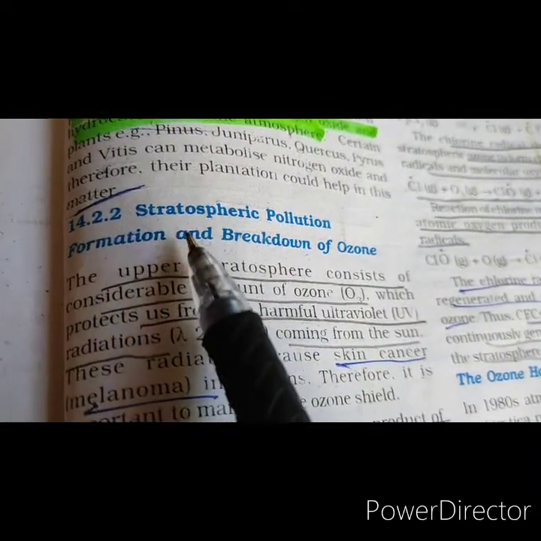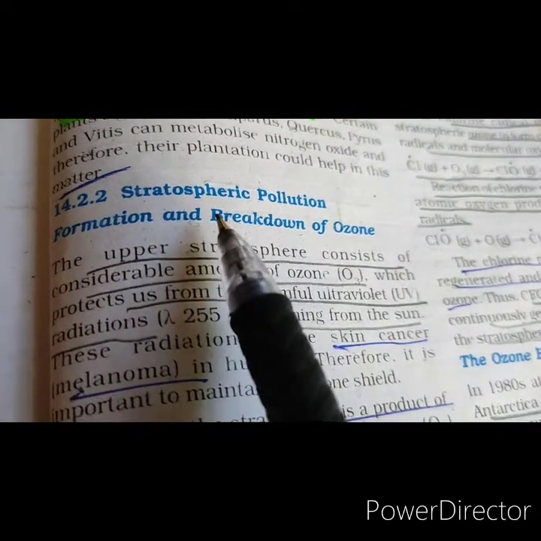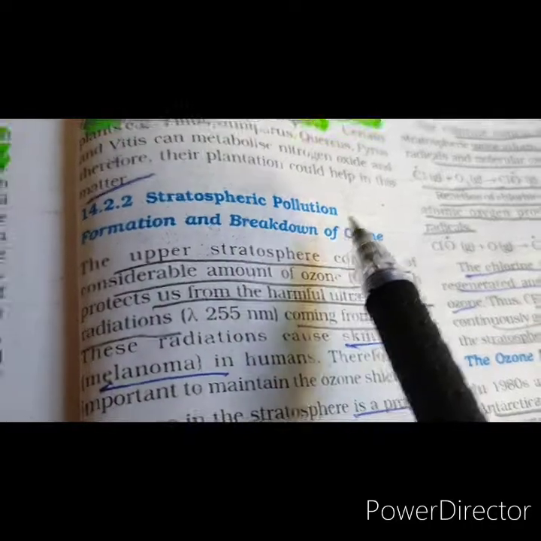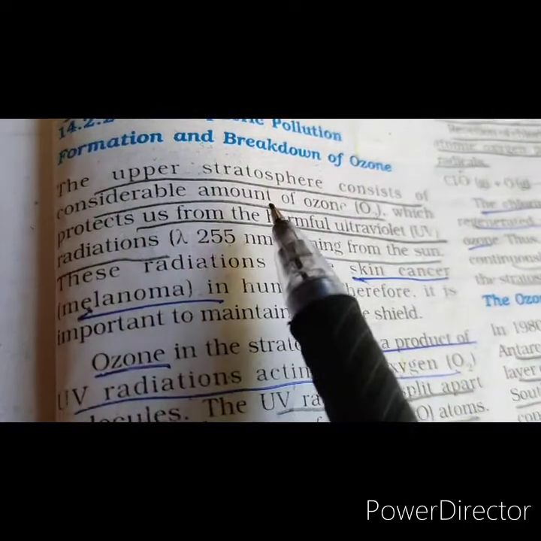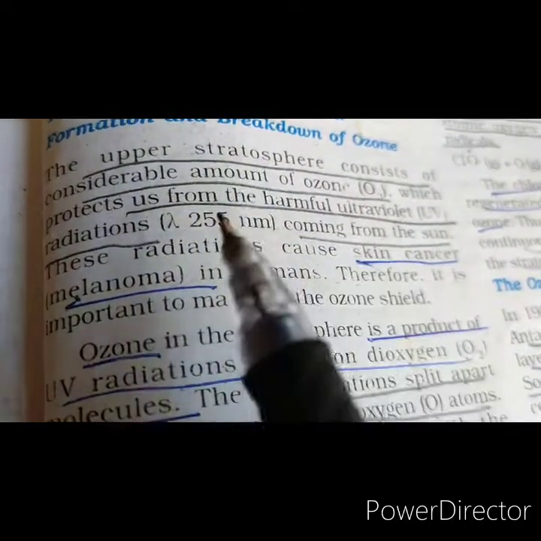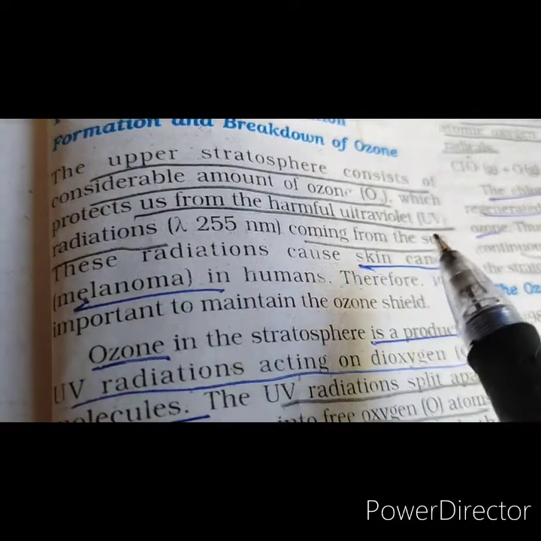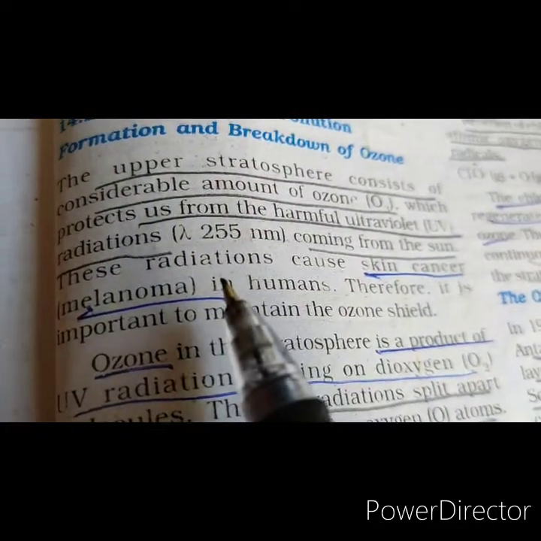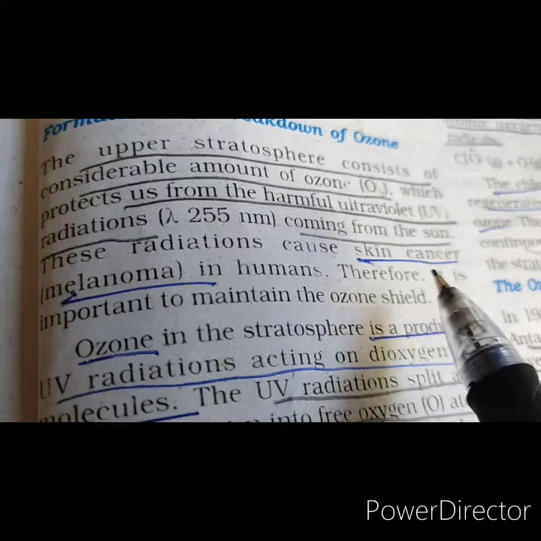After discussing tropospheric pollution, let us now discuss stratospheric pollution. The upper stratosphere consists of ozone. This ozone protects us from the harmful ultraviolet radiations. If they reach the surface of the earth, they can cause skin cancer.